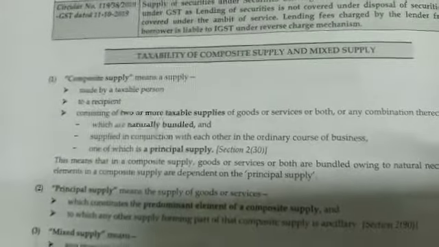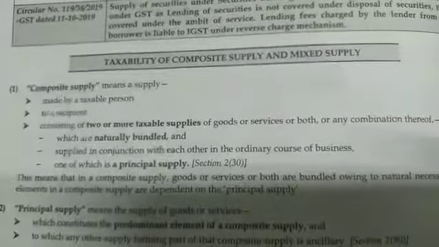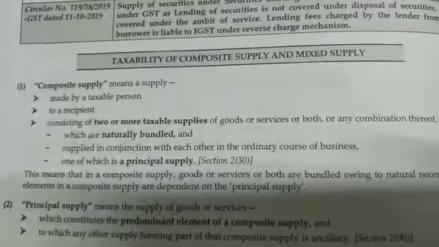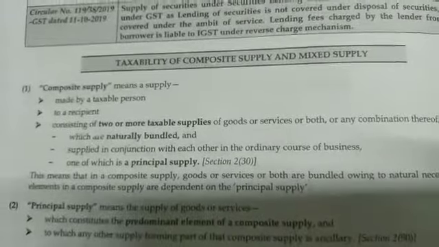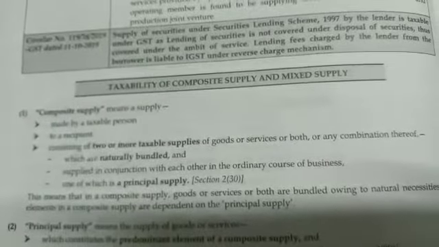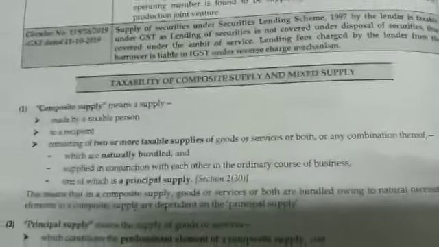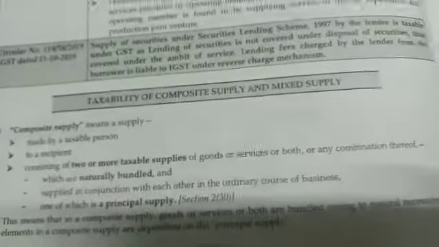Now, what is mixed supply? Here in the mixed supply also there is a combination of two or more goods, or a combination of two or more services, or there may be a combination of goods and services both, but they are not naturally bonded.